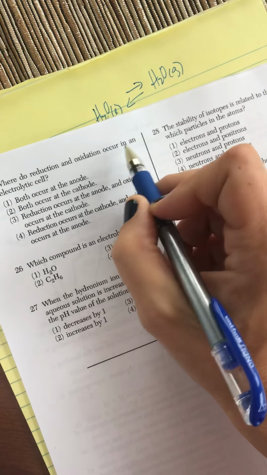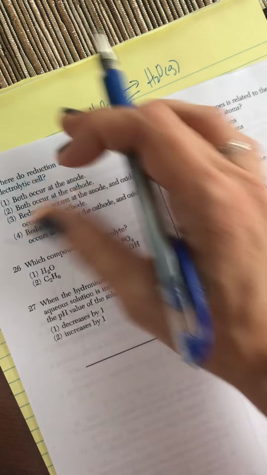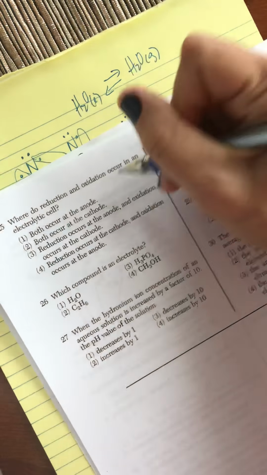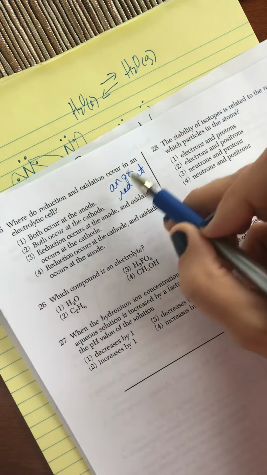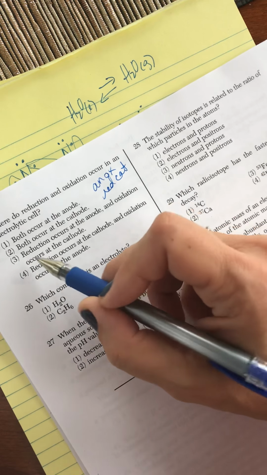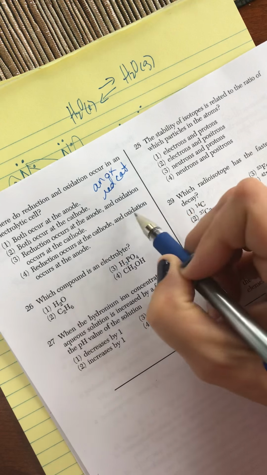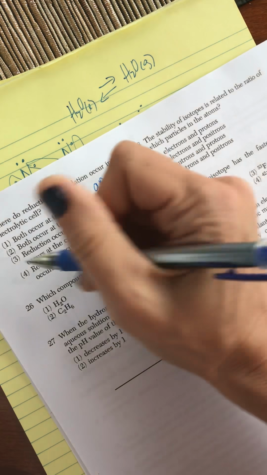Where do reduction and oxidation occur in an electrolytic cell? So in any cell, we always have an ox and red cat. So oxidation happens at the anode, and reduction at the cathode.